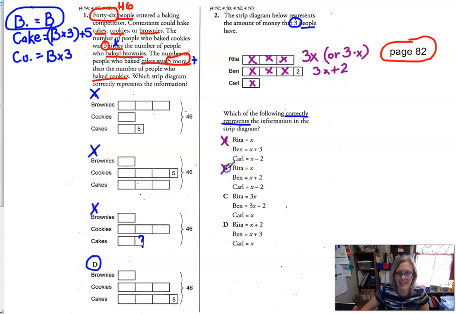And we've already decided this really isn't showing subtracting at all. So let's look at this. Carl is our X, just like up here. So we have Carl as our X. Rita has 3 of the same size things, or 3 X's. Ben has 3 X-size boxes and a +2.